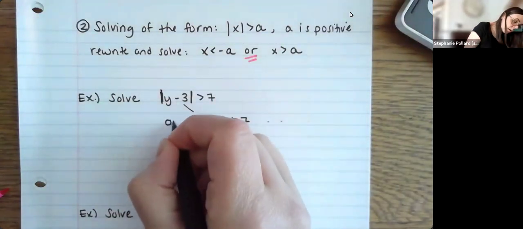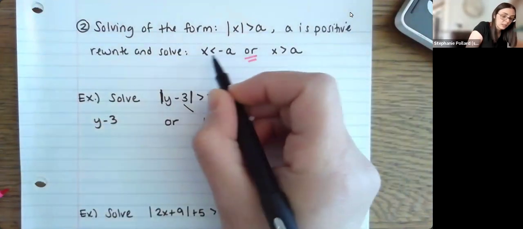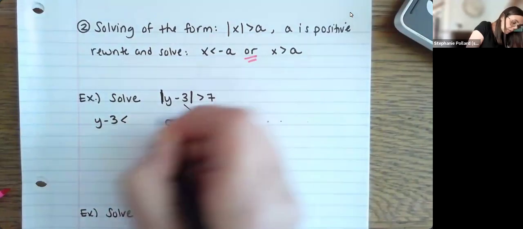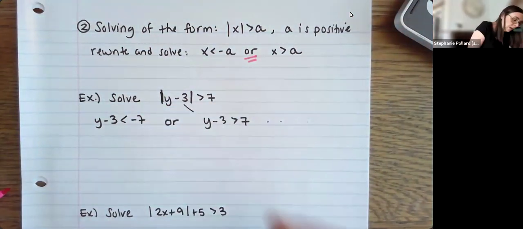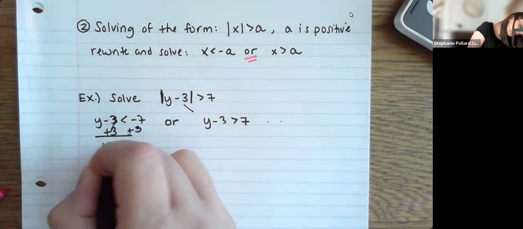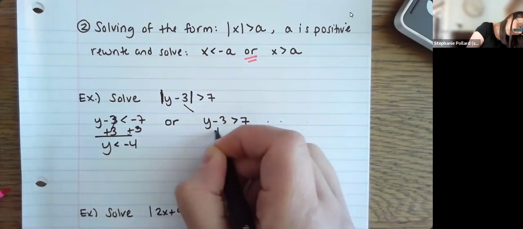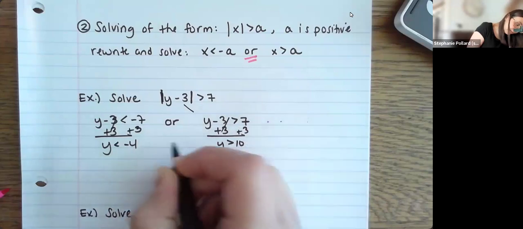You're going to put an or, and then you're going to do y minus 3, and notice that you're going to change to less than, and you're going to make it -7. And then you're going to solve each separately. So I'm going to add 3 to both sides. y is less than -4, or y is greater than 10.